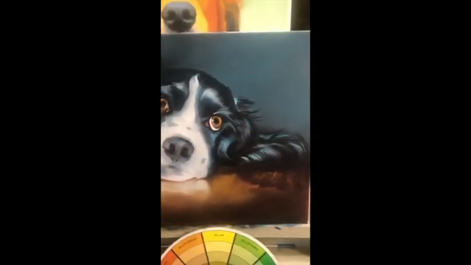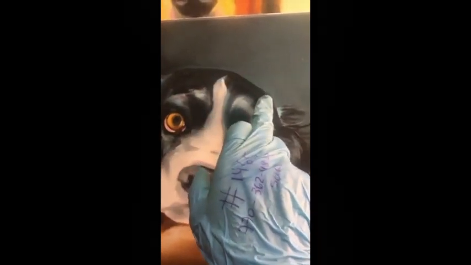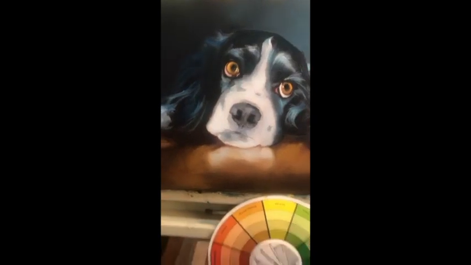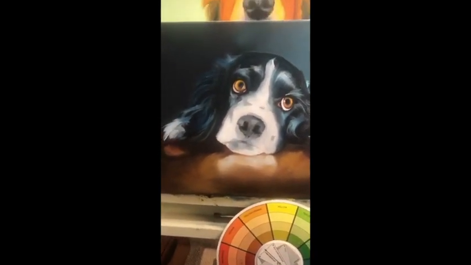Braxton has a sharp edge over here. But going back to this stage of the painting, it is far from being ready, even though it looks really nice.